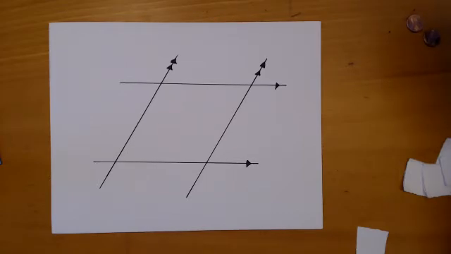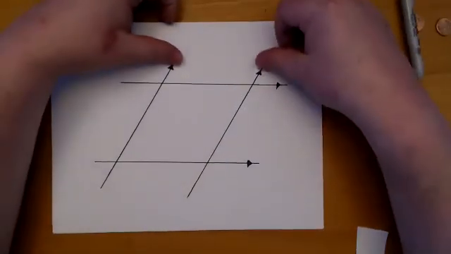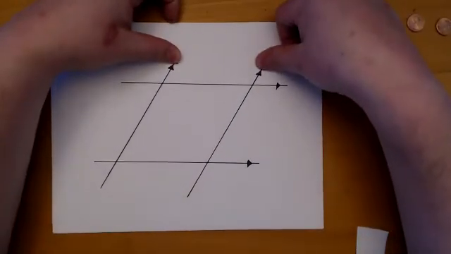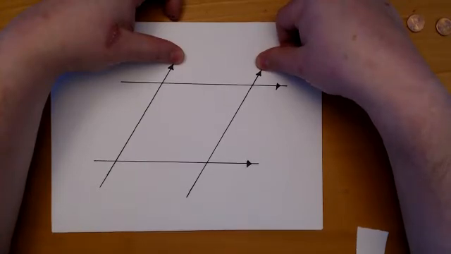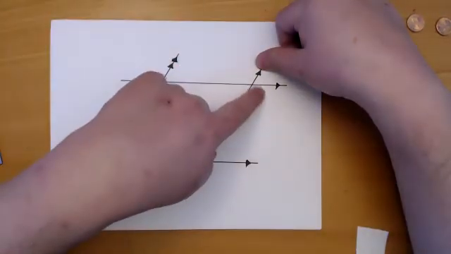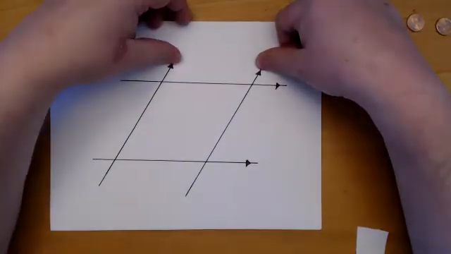If I said that these all had one arrowhead on them, then what I'm saying is that all four lines are parallel to each other. And that can't be true because these guys intersect and parallel lines can't intersect.